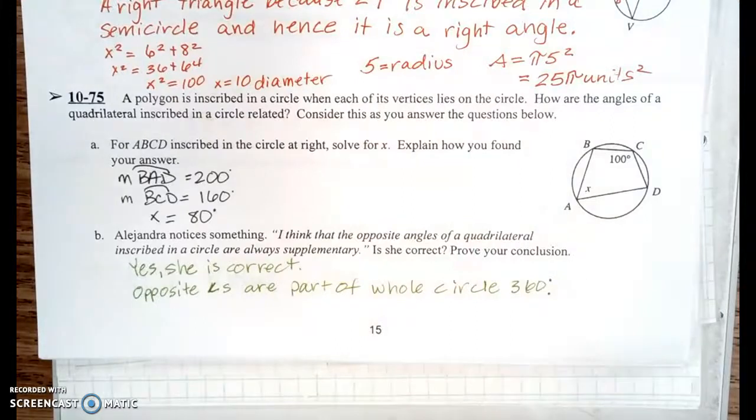Number 75. A polygon is inscribed in a circle when each of its vertices lies on the circle. How are the angles of a quadrilateral inscribed in a circle related? Consider this as you answer the questions below. For polygon ABCD inscribed in the circle at right, solve for x and explain how you found your answer.